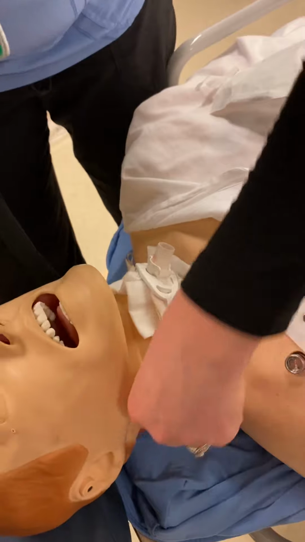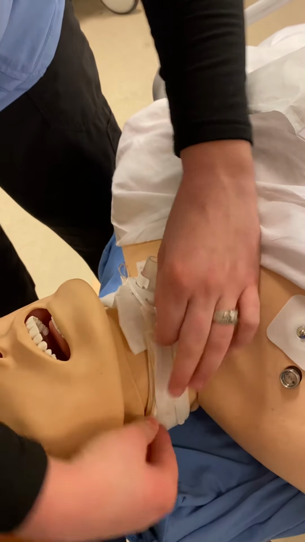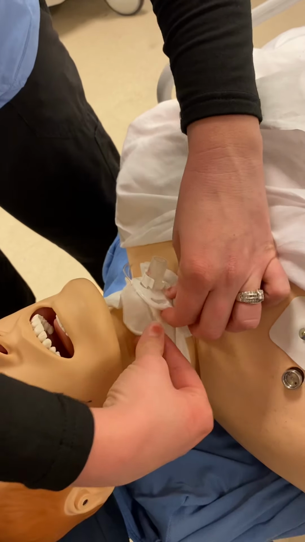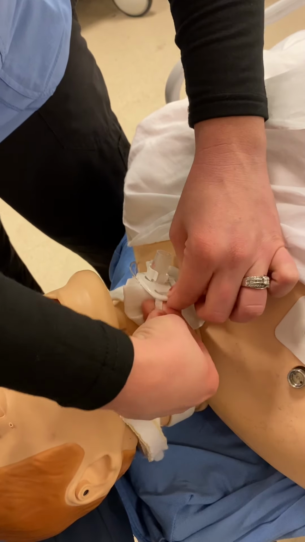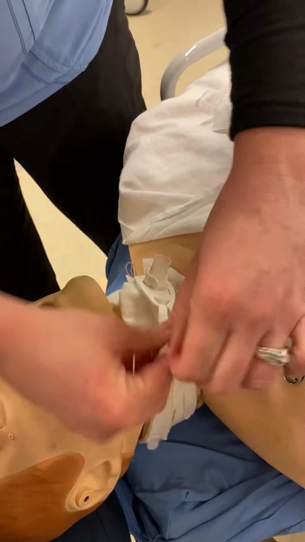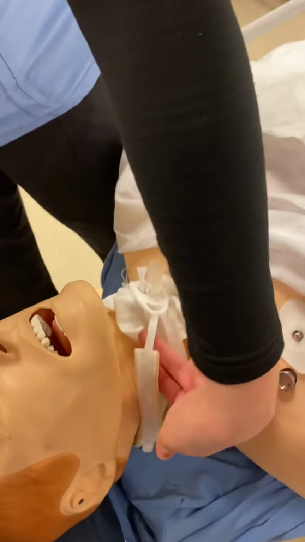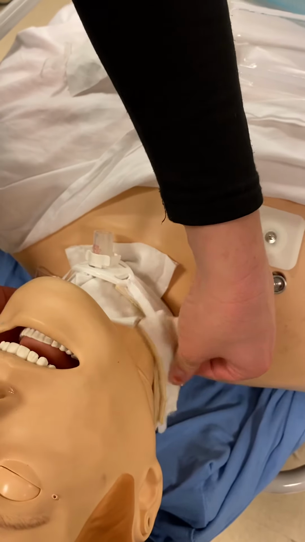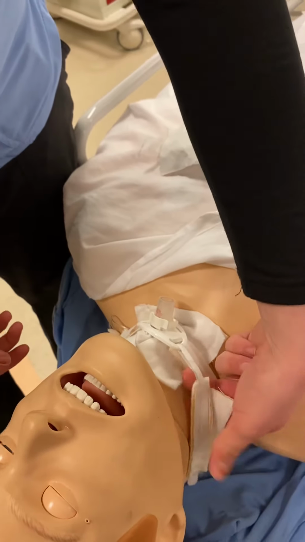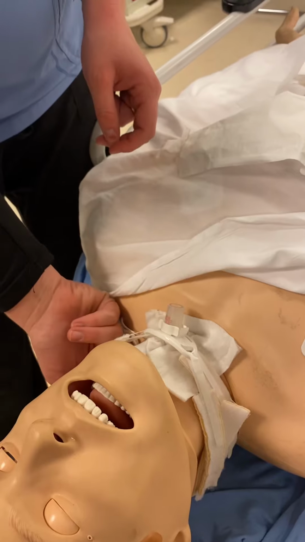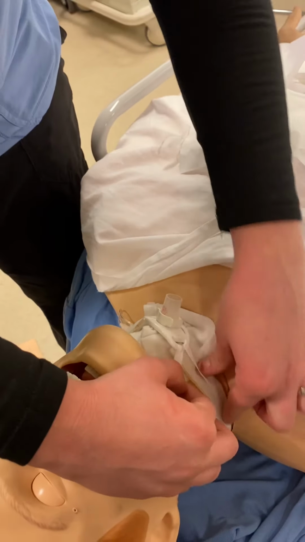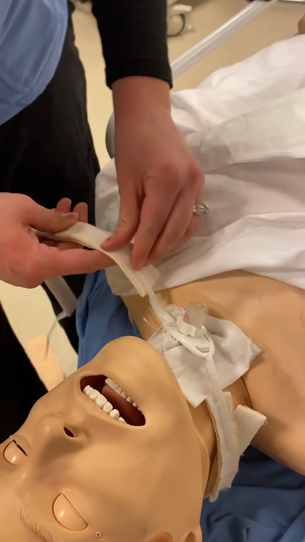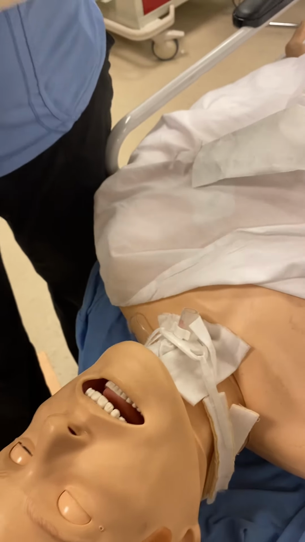So you're going to come around the neck, and then you're just going to grab the other side, thread it through so that it's nice and secure before you remove the old one. So you'll put that on, making sure that there's at least 2 finger widths. It doesn't have to be tight, it just needs to be secure. But you want at least 2 finger widths between the patient and the new trach tie. Then you're going to remove the old ones. And that's how you do trach care.